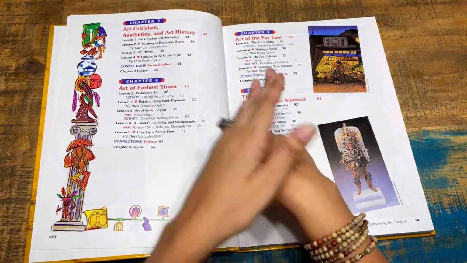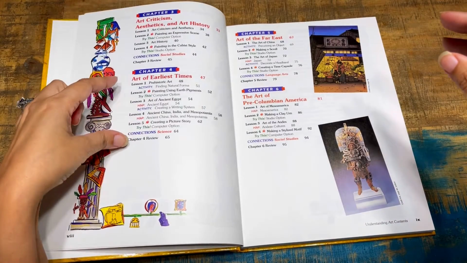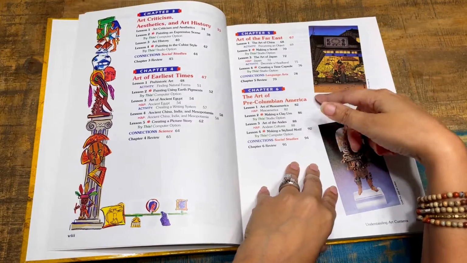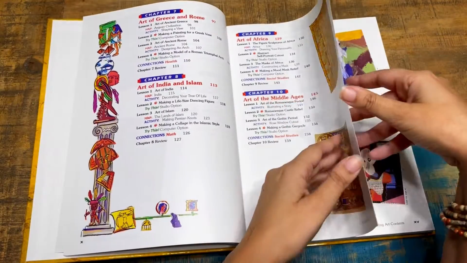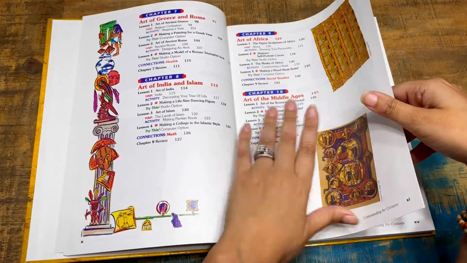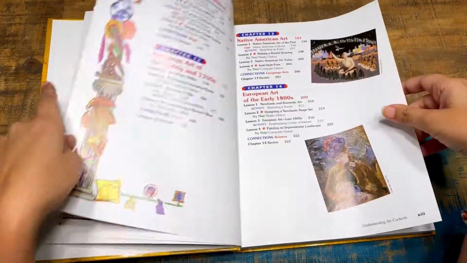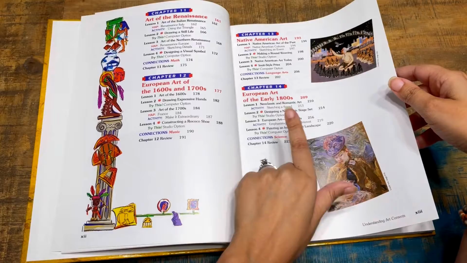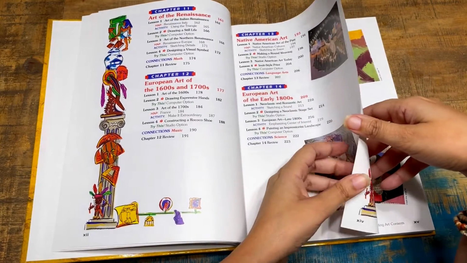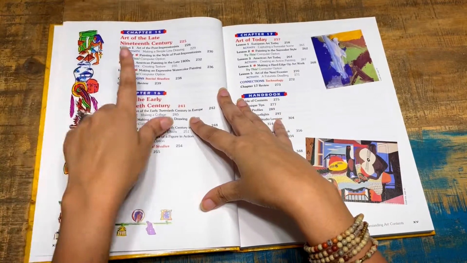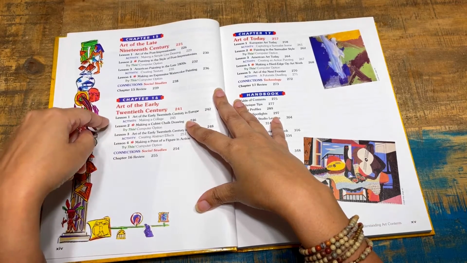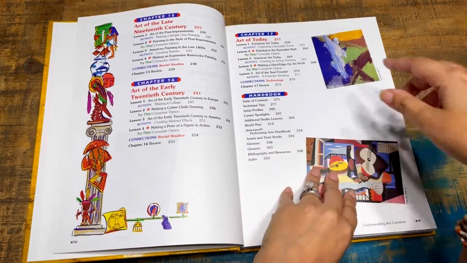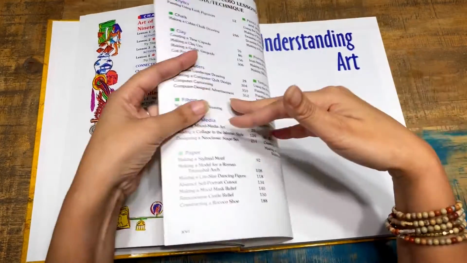And then it's going to get into chapter 4, arts of earliest times, arts of the Far East, the art of pre-Columbian America, Greece and Rome, art of India and Islam, art of Africa, art of the Middle Ages, art of the Renaissance, European art, Native American art, European art of the early 1800s, art of the late 19th century, art of the early 20th century, and art of today, which is 1999. Anyways, and then you have the handbook.